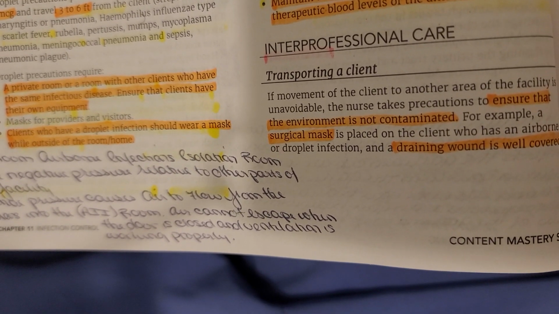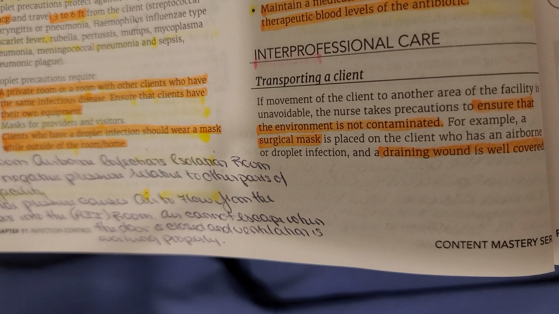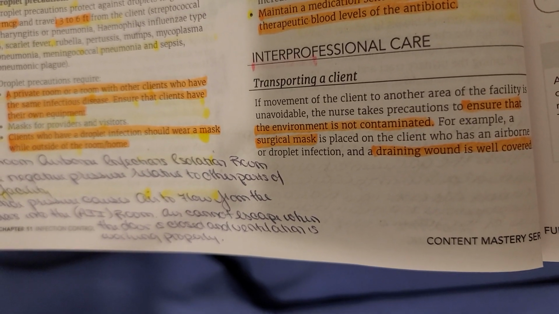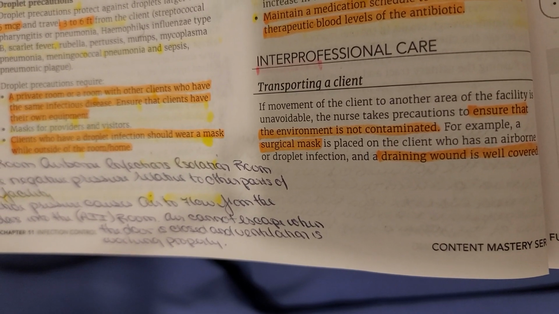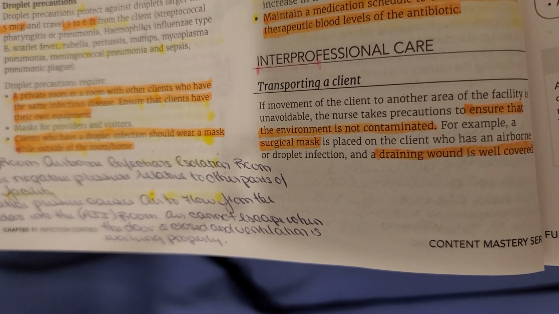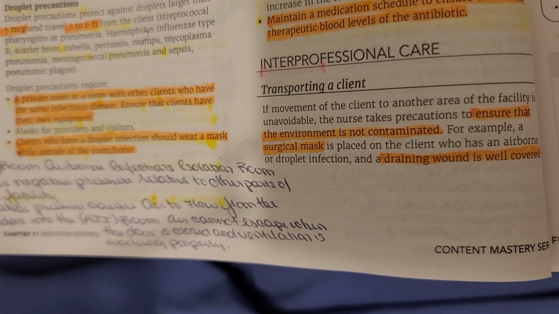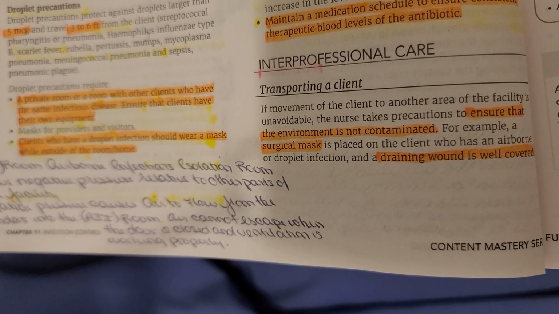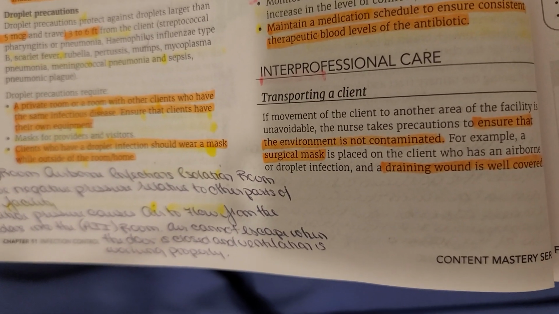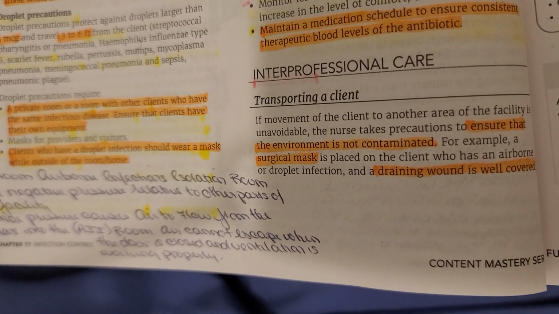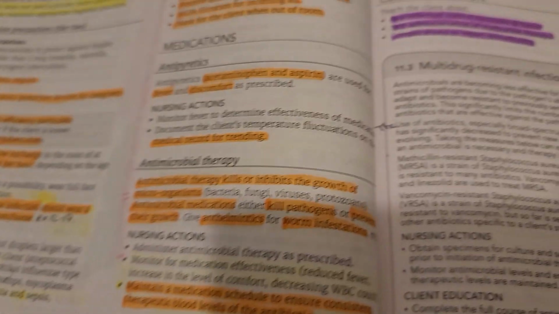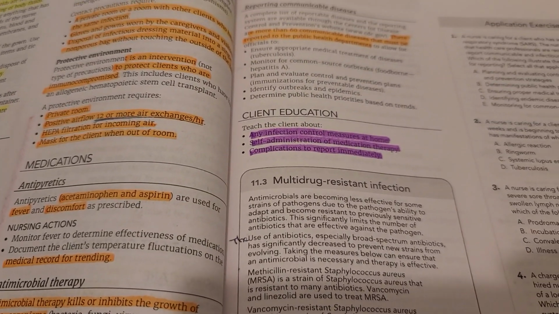Interprofessional care, transporting a client. If movement of the client to another area of the facility is unavoidable, the nurse takes precautions to ensure that the environment is not contaminated. For example, a surgical mask is placed on a client who has an airborne or droplet infection, and a draining wound is well covered. Reporting communicable diseases.